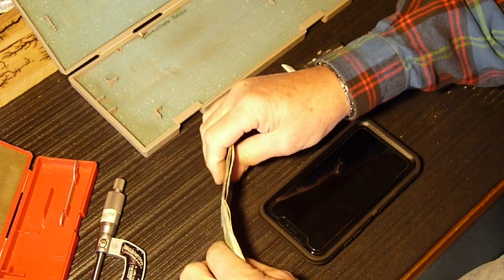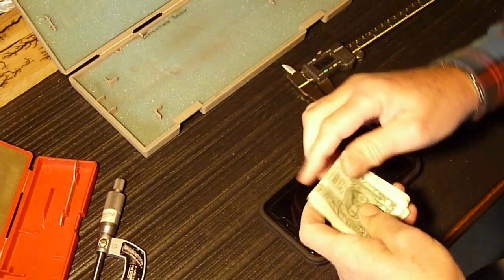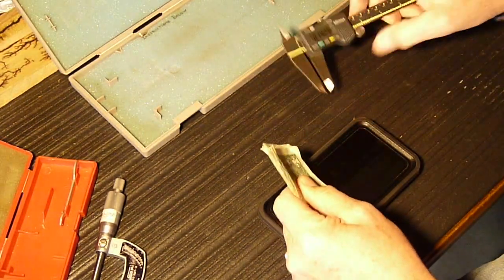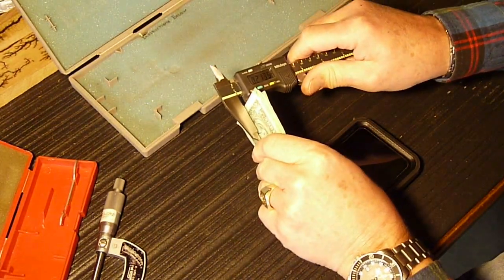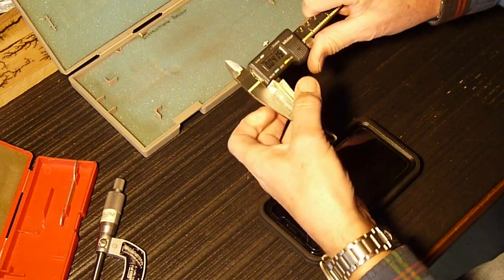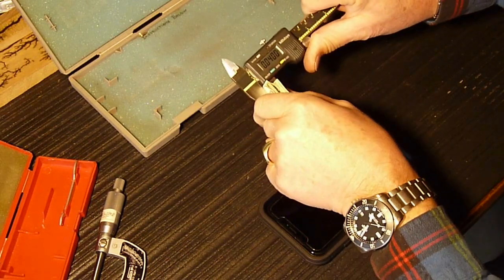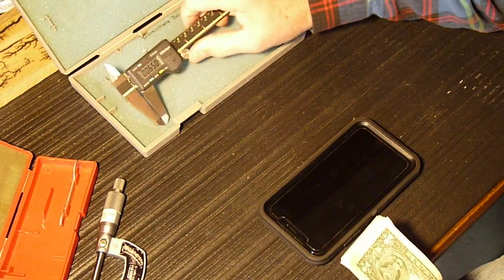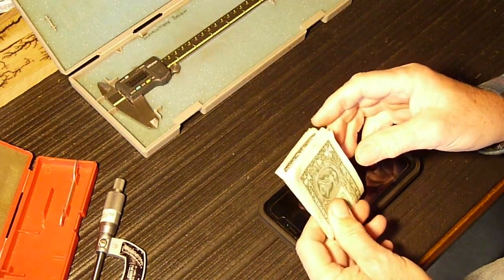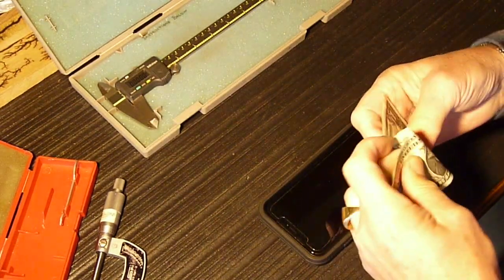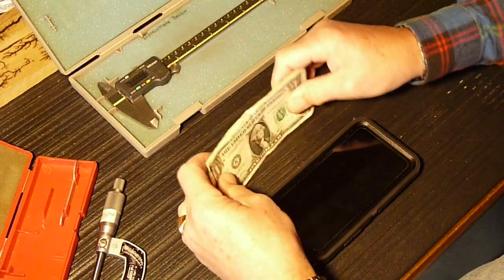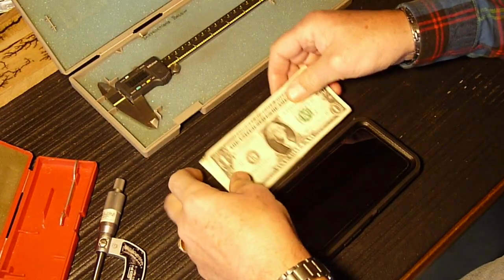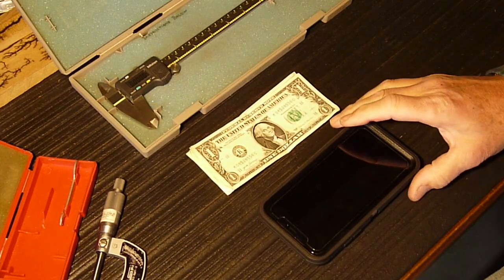So if we fold this, if I can again squeeze the air out, we should have 40. There we go. 4. That's pretty good. So it looks like the currency that we print is on some pretty good paper that has a repeatable 4 thousandths thickness.